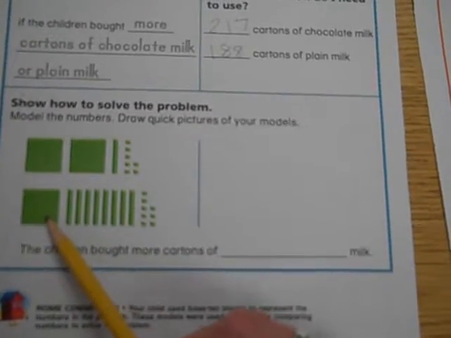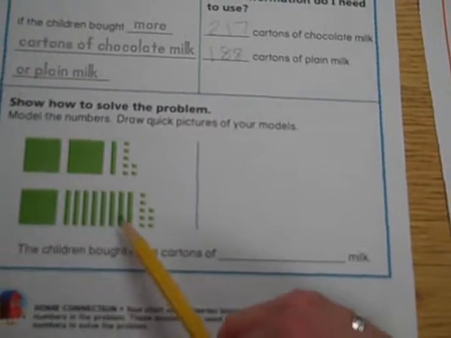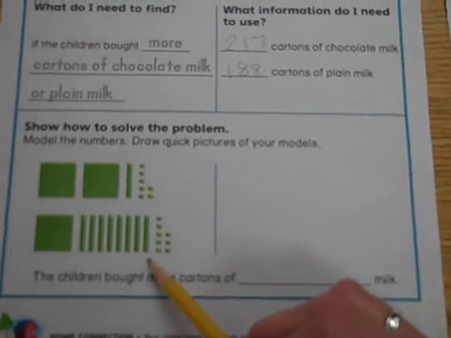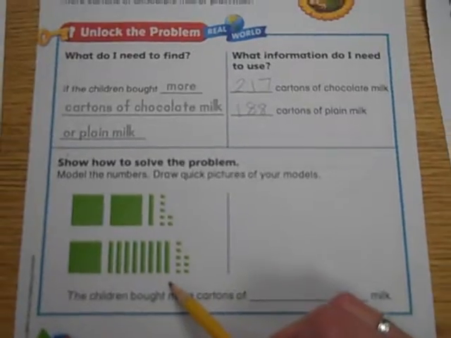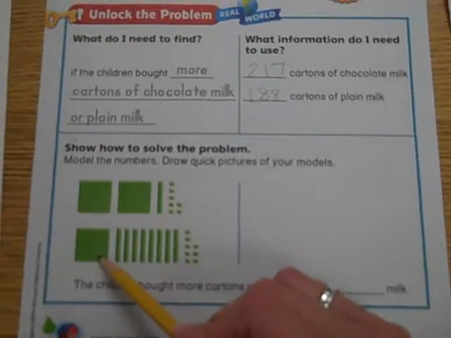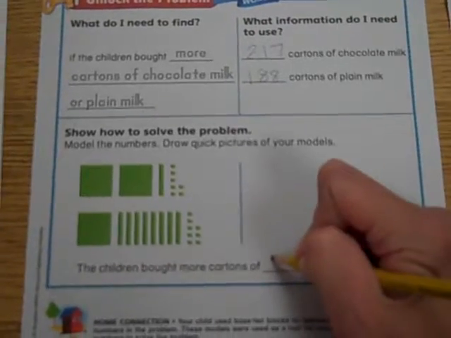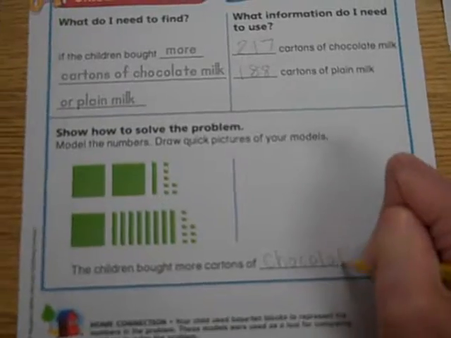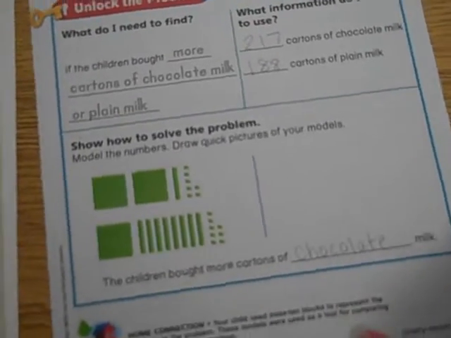Here we only have one group, and we don't have enough tens here to make another group of 100. We only have 8, and that's not enough to go together to make a 100. So we know that since this one has 200s and this one only has 100, they must have bought more cartons of chocolate milk. 200 is always going to be bigger than the 100.